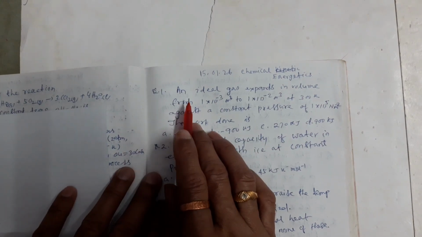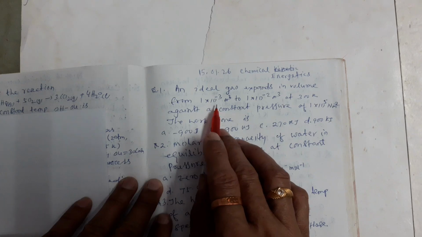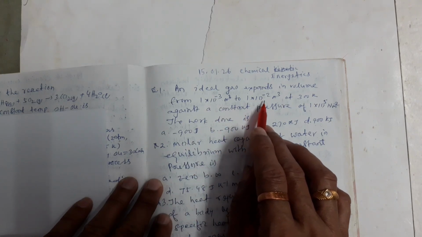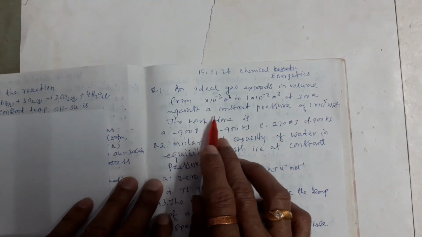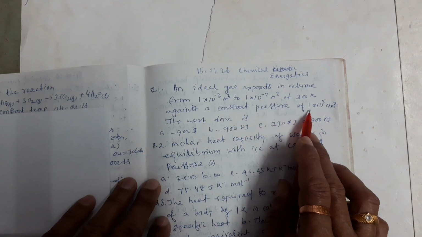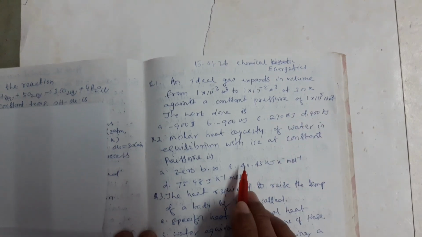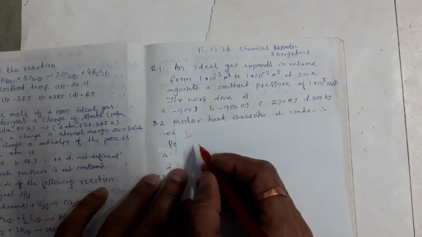Dear students, today I will discuss some important MCQs from the chemical energetics chapter. First question: an ideal gas expands in volume from 1 × 10^-3 m³ to 1 × 10^-2 m³ at 300 Kelvin against a constant pressure of 1 × 10^5 N m^-2. The work done is what? Okay, you see question number 1.